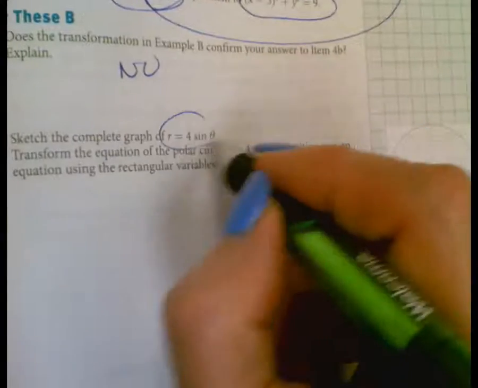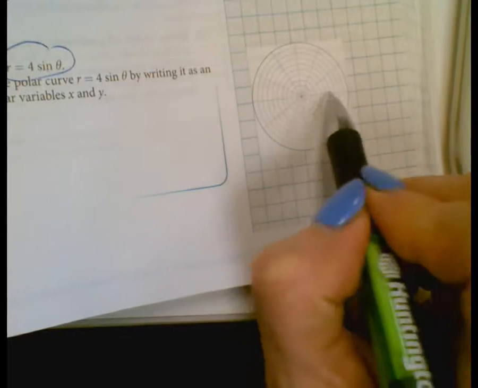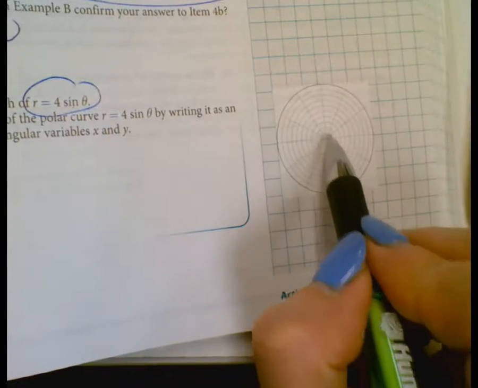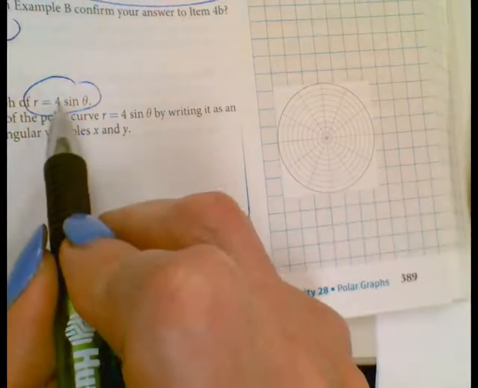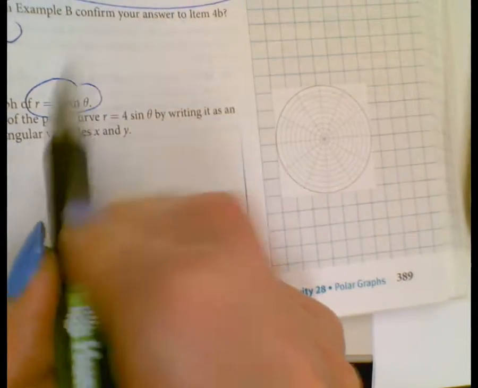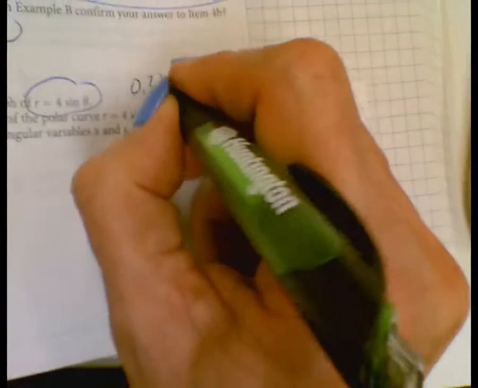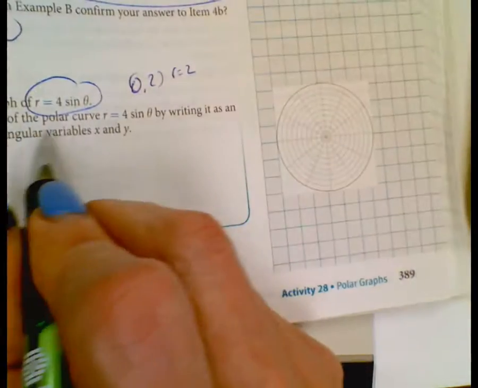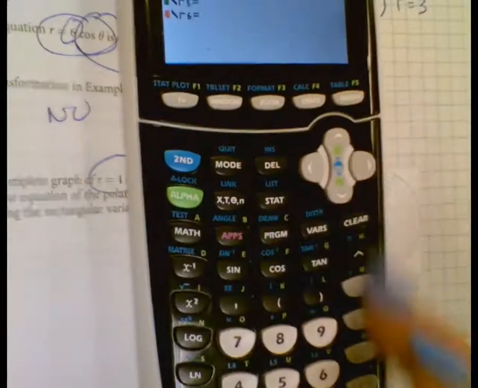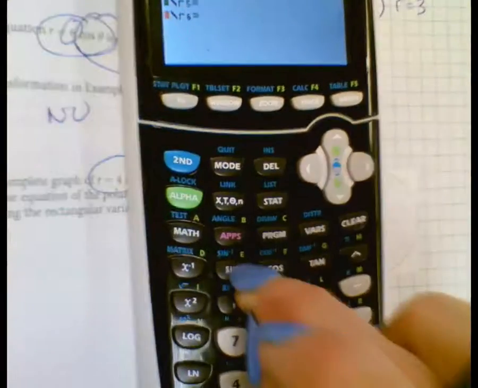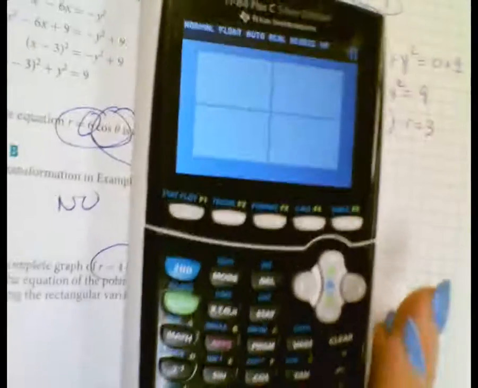When it says sketch the complete graph of 4 sine theta, here's what I know. We're going to be symmetric to the y-axis here. It's not going to be horizontal this time, it's going to be up here, because if 4 is positive, we're going to be high. If it was negative, we'd be down here. And the center is going to be half of that at 2. So my guess is that the center is at (0, 2) and the radius is going to be 2. Ready? The 4 sine theta graph.